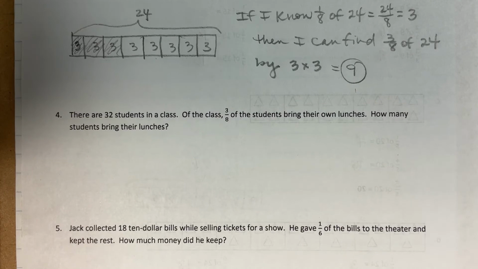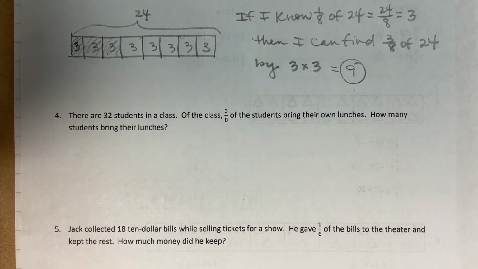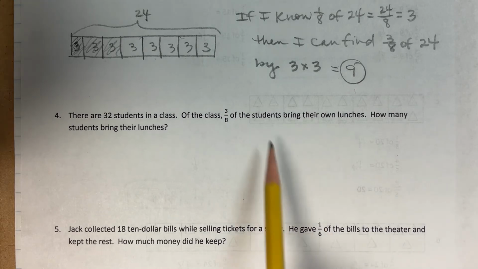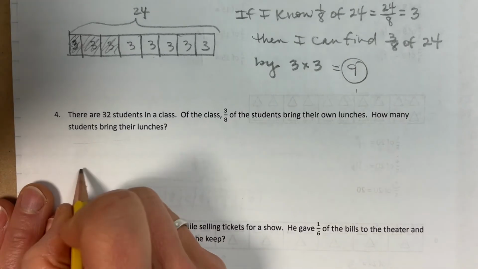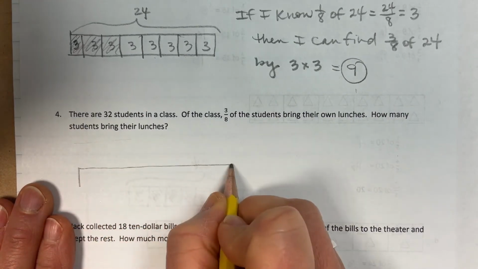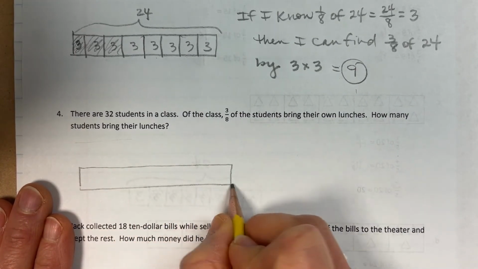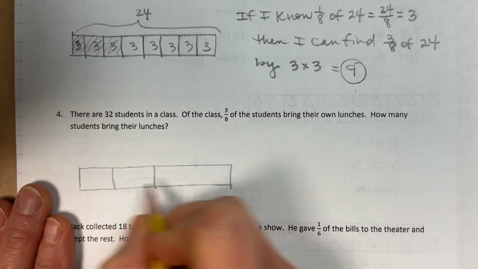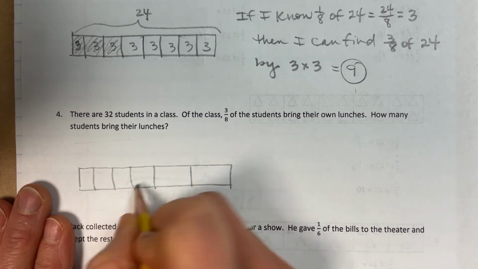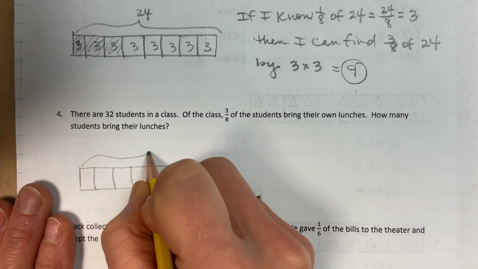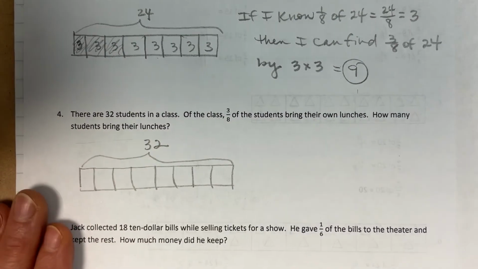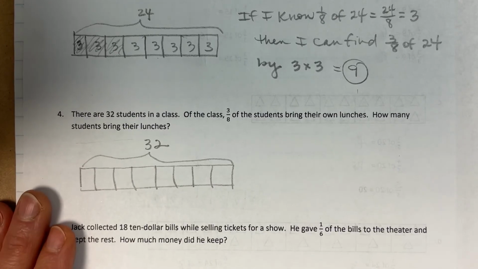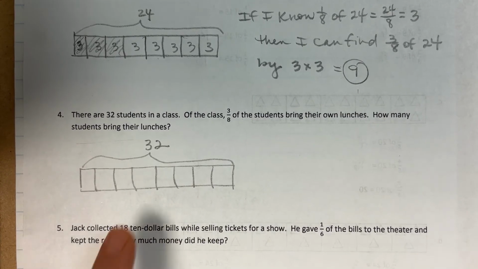Okay, let's look at number 4. There are 32 students in a class. Of the class, 3/8 of the students bring their own lunches. So how many students bring their lunches? Okay, so again, I'm going to draw myself a tape. I know we're talking about eighths again. So I make 8 boxes. How many total students am I talking about? 32 is my total.